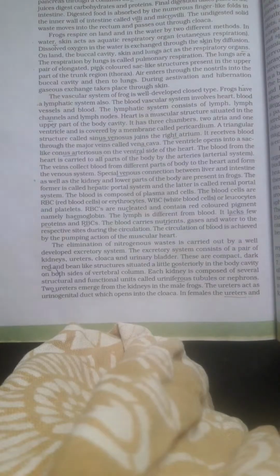You see, air enters through the nostrils. Nostrils are the external openings of the nose into the buccal cavity. The buccal cavity is near the mouth region, and then to the lungs.